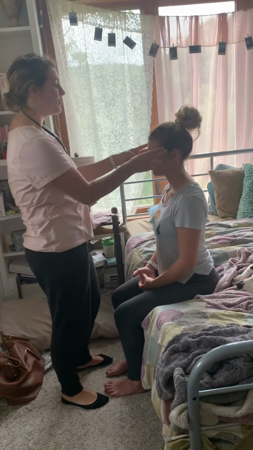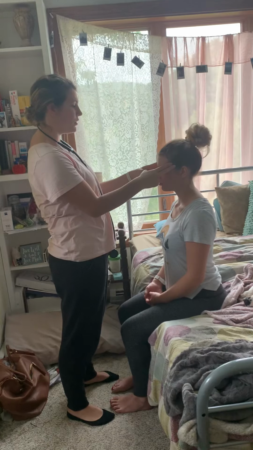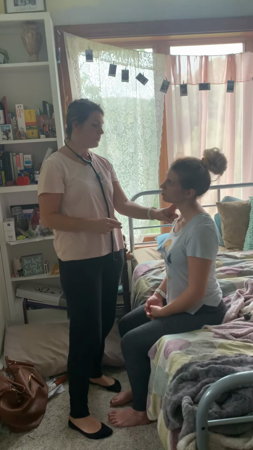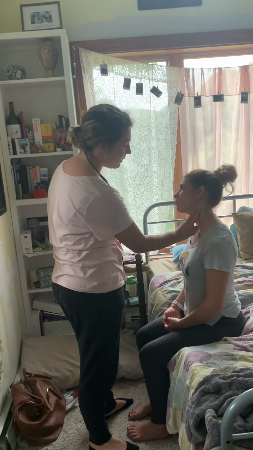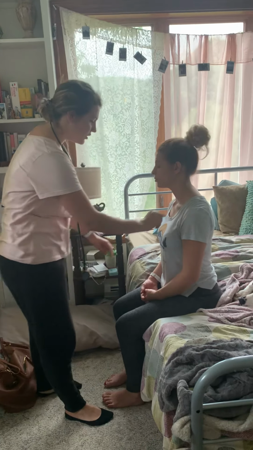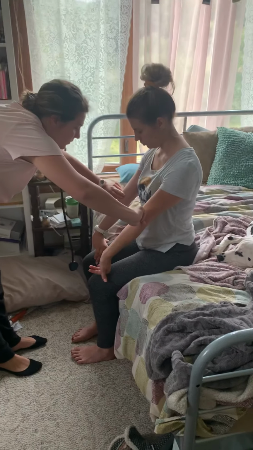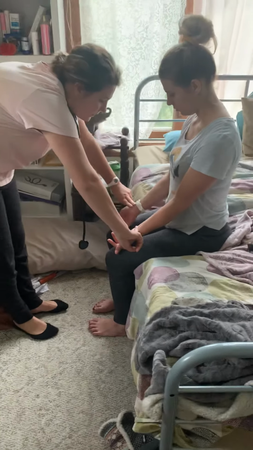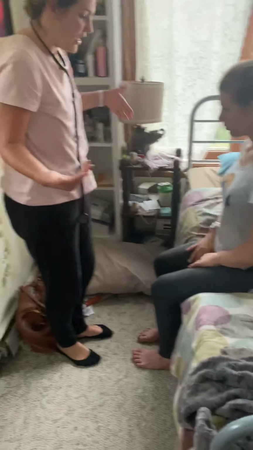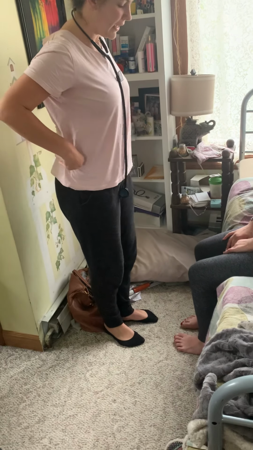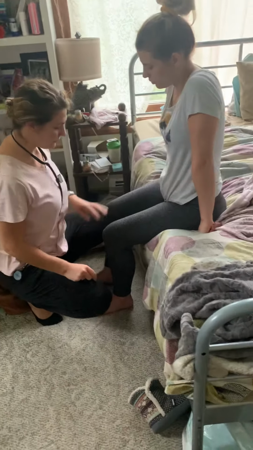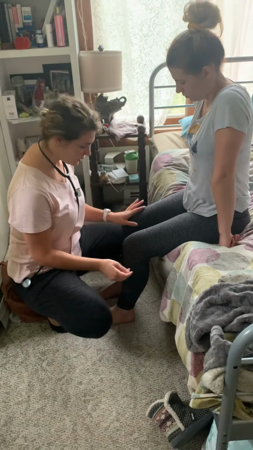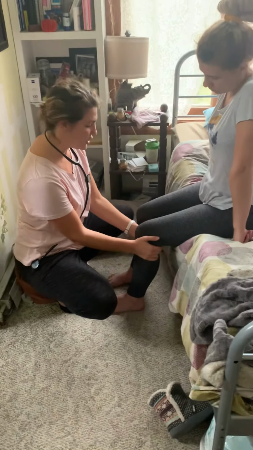I'm gonna check your peripheral pulses. I'm gonna check your temporal, your carotid again, one at a time so you don't get lightheaded or pass out. I'm going to check your brachial and your radial. I could also check your femoral, which are in your groin area, but I'm not going to do that today. I would normally have you pull up your pants or put on a gown or wear shorts or something so I could do this skin to skin while I check your popliteal.